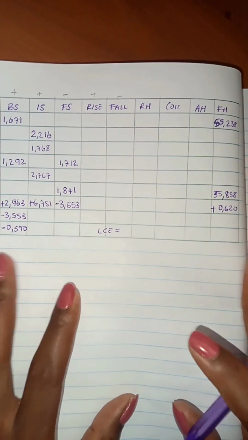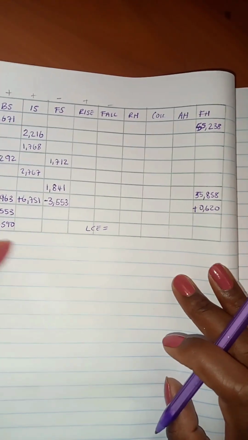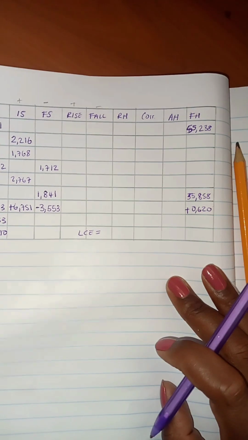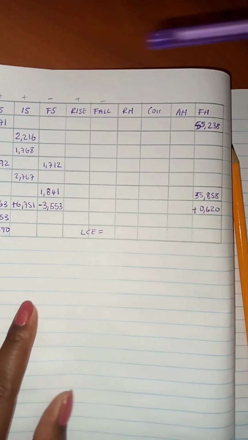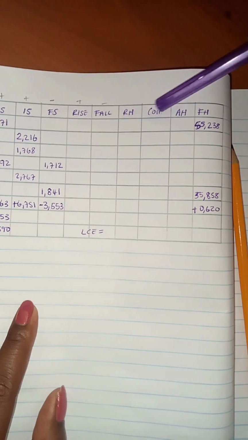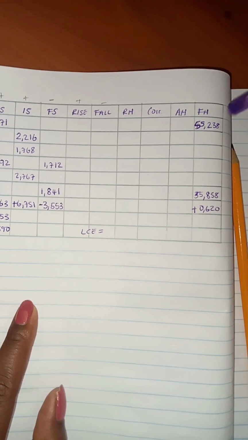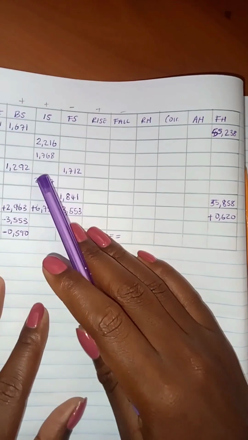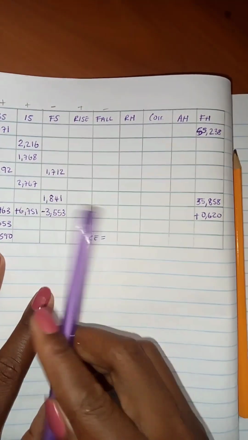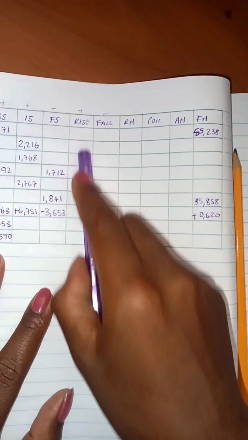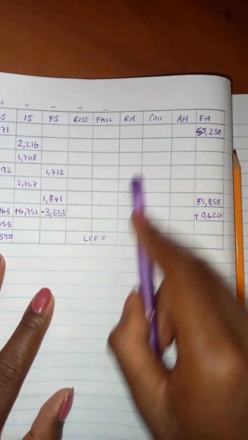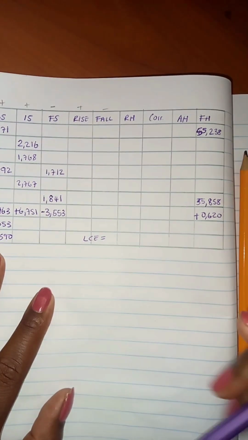This is the rise and fall calculation. The table looks like this. We have our points, back sides, intermediate sides, four sides, rise, fall, reduced height, correction, adjusted height, and final height. And in order to calculate this table, we need to have the totals at the bottom, the rise, fall, reduced height, correction, and adjusted height.